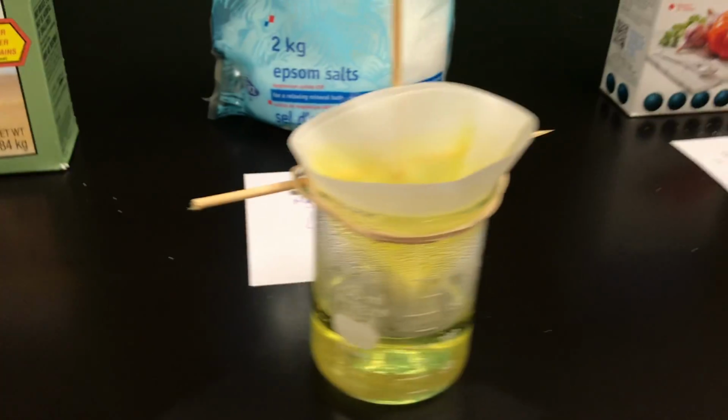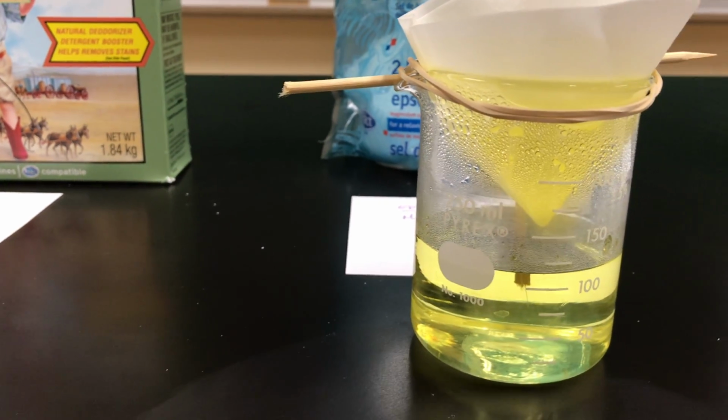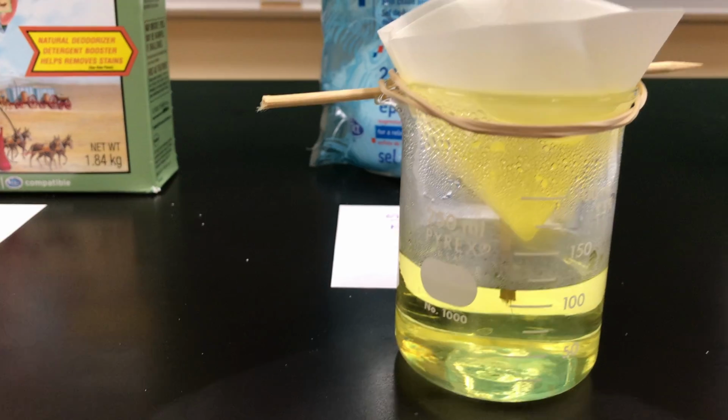The Epsom salts were the last ones that I did. They're still filtering a little bit. I did dye that one as well. I've got my nucleation point in there. You can see it's just dripping and finishing filtering.